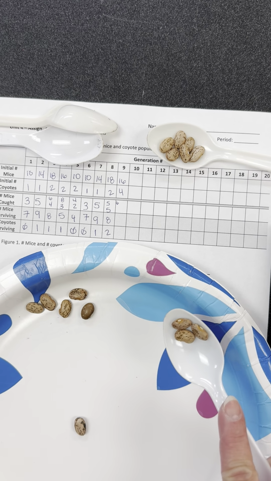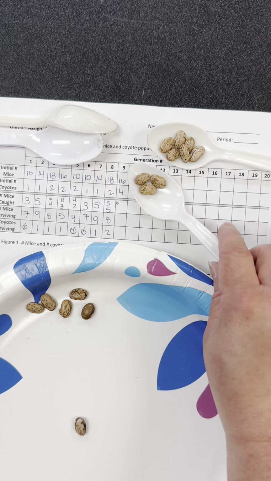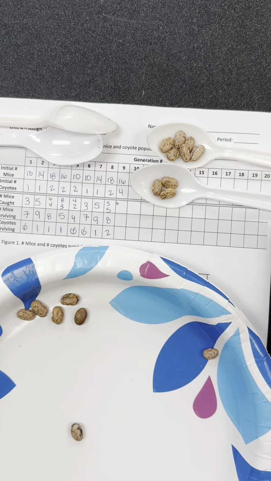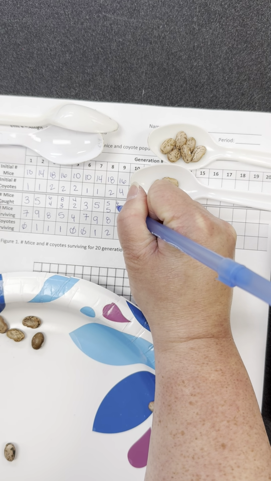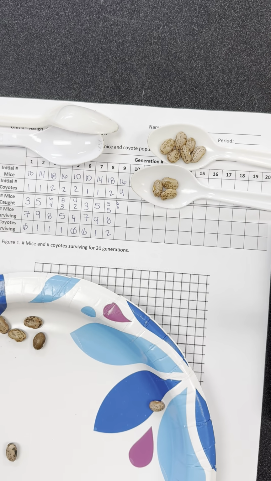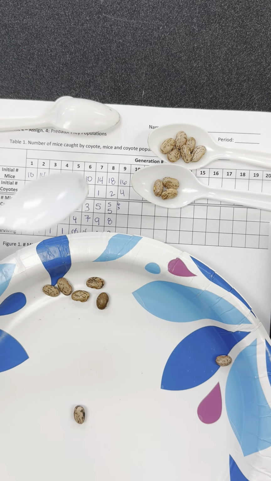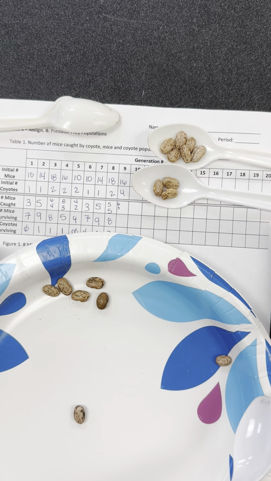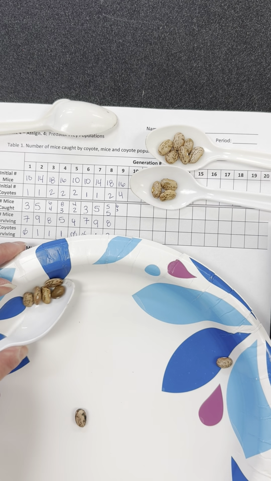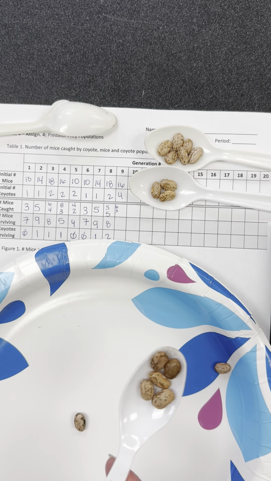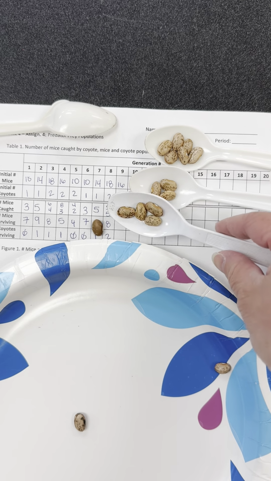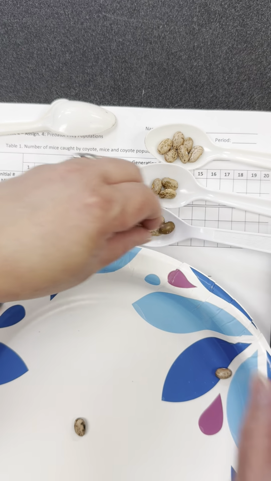And I got 3. Uh-oh. 6, 3. The next one is going to hunt. Let's see if we can get him to be successful. Ooh, 1, 2, 3, 4, 5. 5. So, whoop. That one is 5.